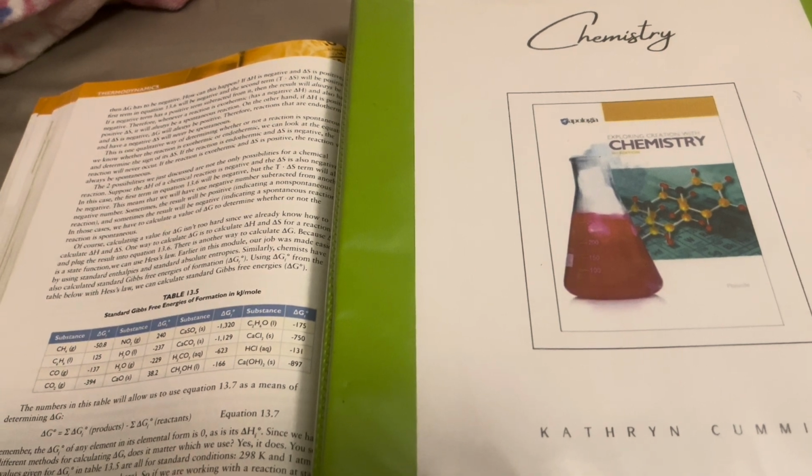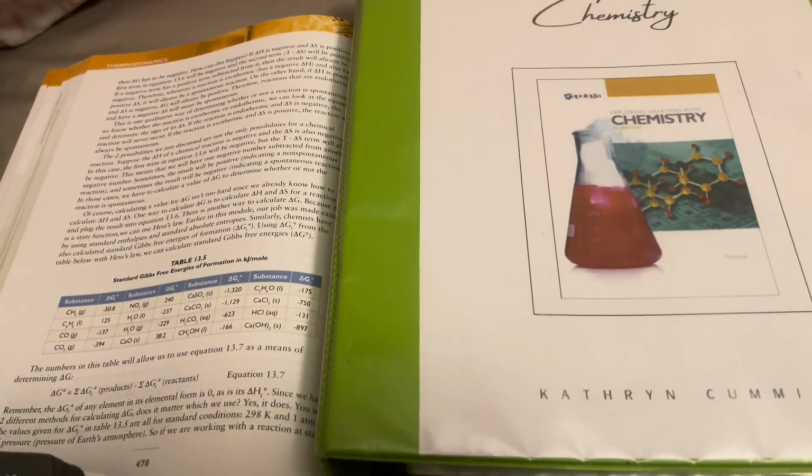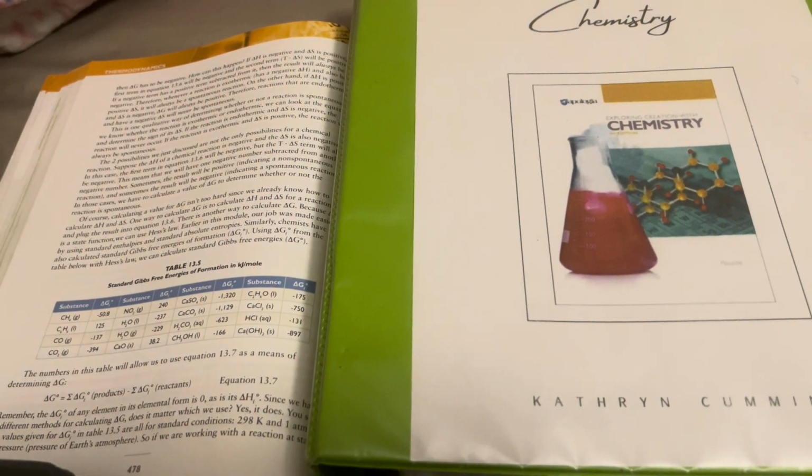You're also going to need to use Hess's law to determine delta H, and be able to calculate delta G. Basically, yeah, just a little bit. I think working through your homework is really going to help.